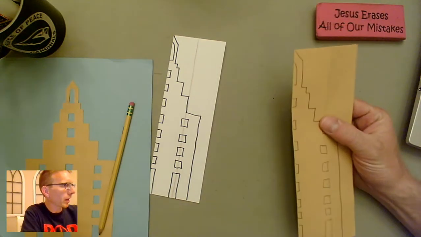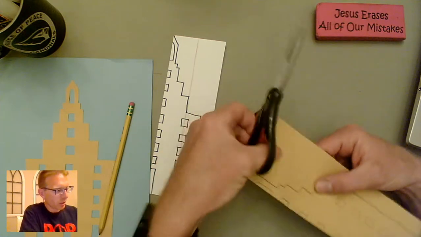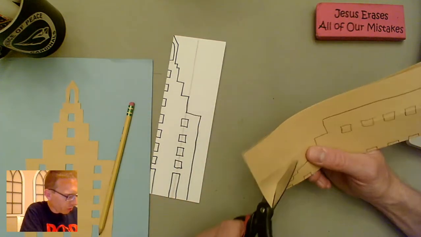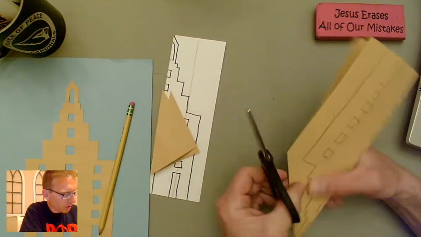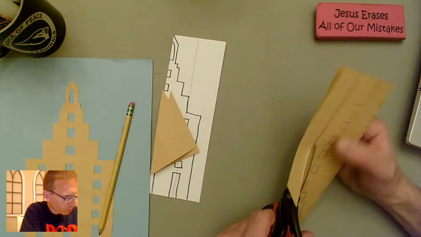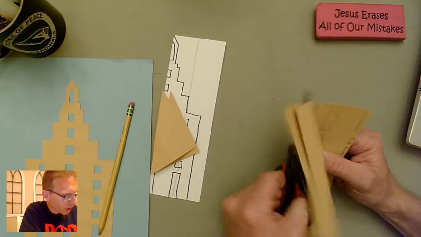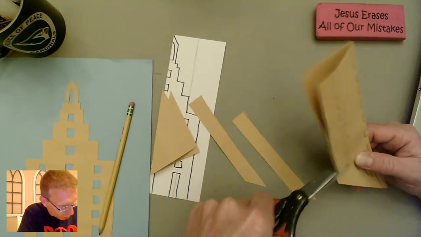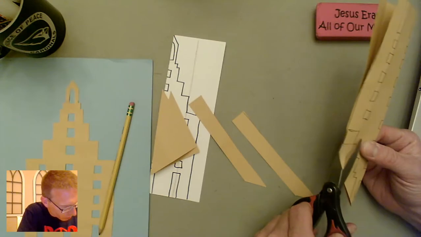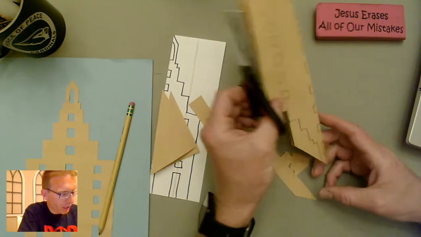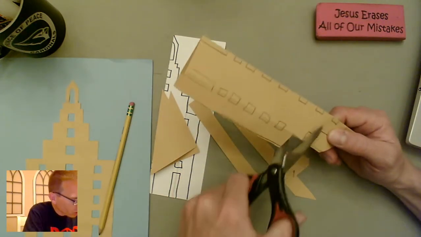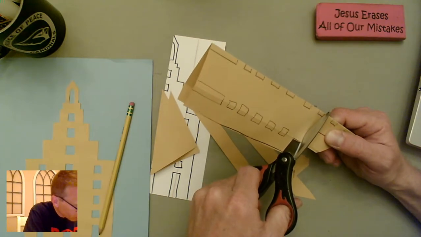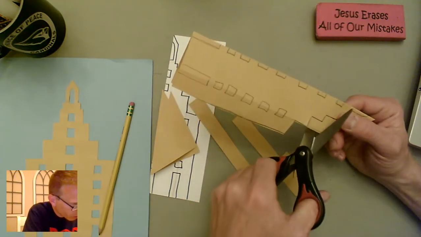So we'll fold that back up, and we're going to cut both layers at the same time so that it is symmetrical, okay? We're trying to work on cutting right angles, so you can snip in like this if you want to and try to get the right angles to drop out, or you can cut in a little bit, okay, and then turn your paper, okay?